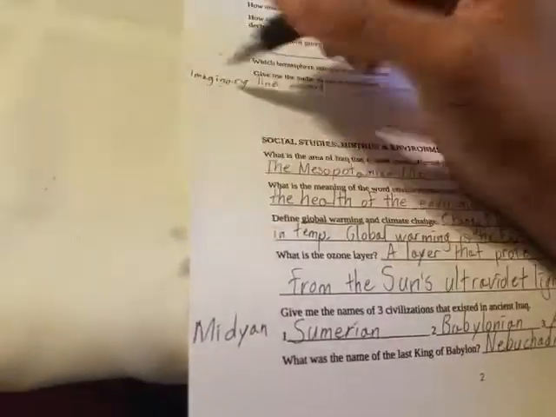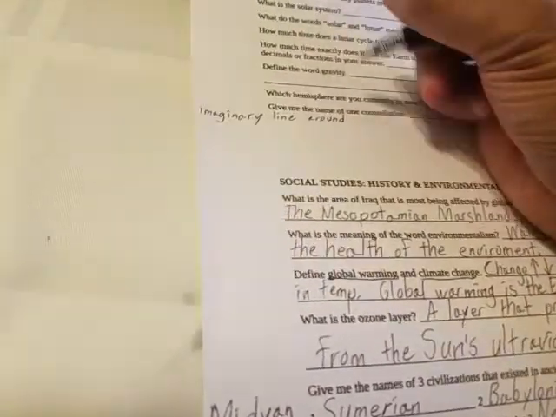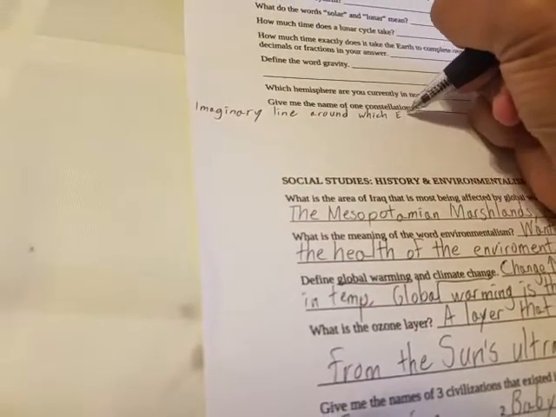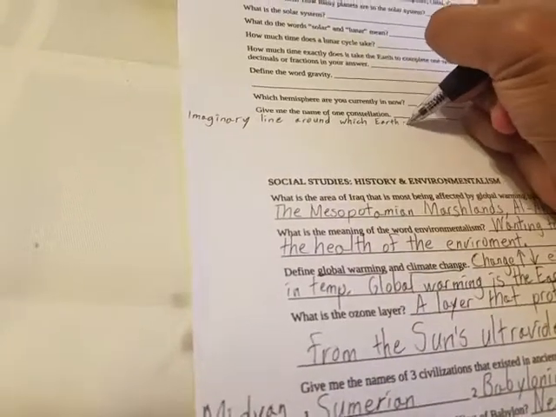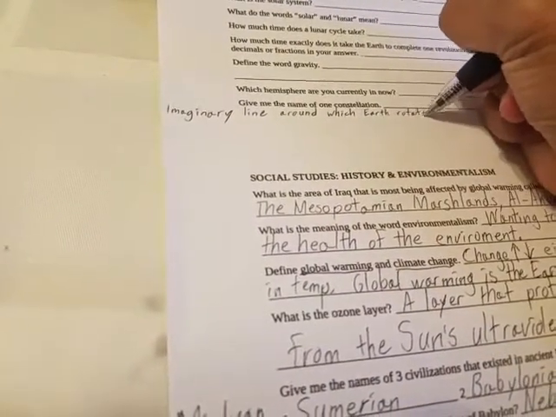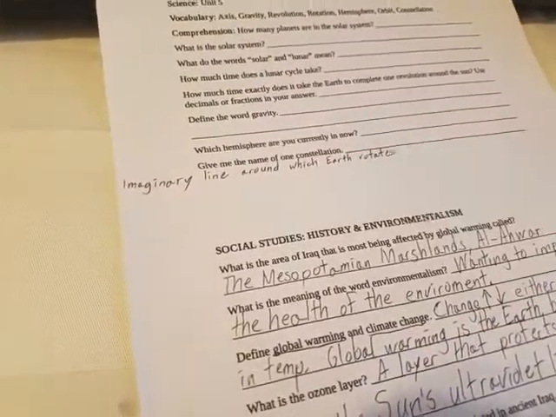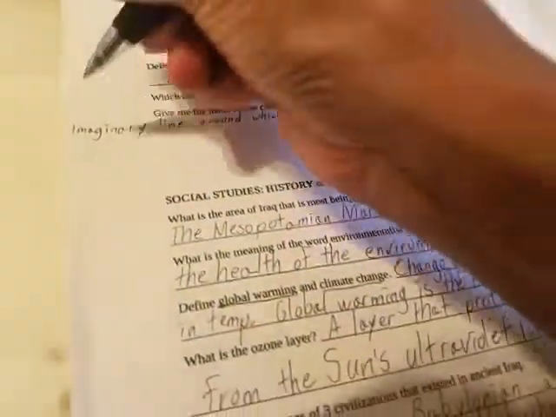I'm just going to write the definition, and I will take a picture of this and upload it into the Google Classroom later. All right. As for gravity, gravity is the force which pulls things down toward the center of the Earth. Okay?